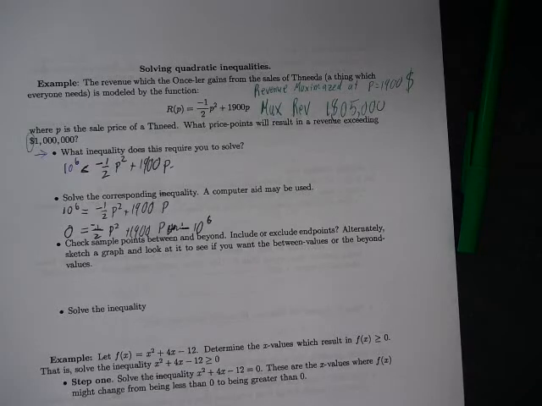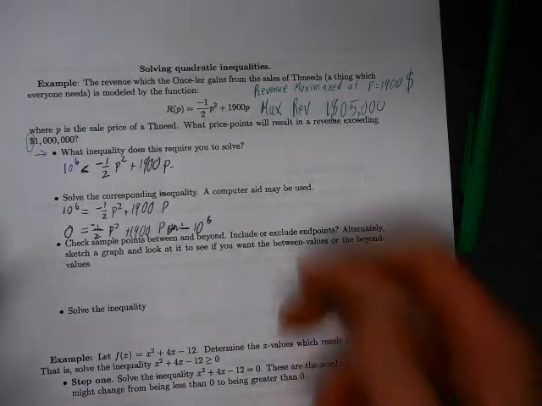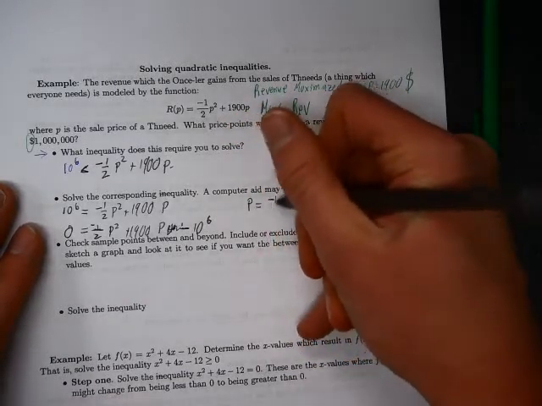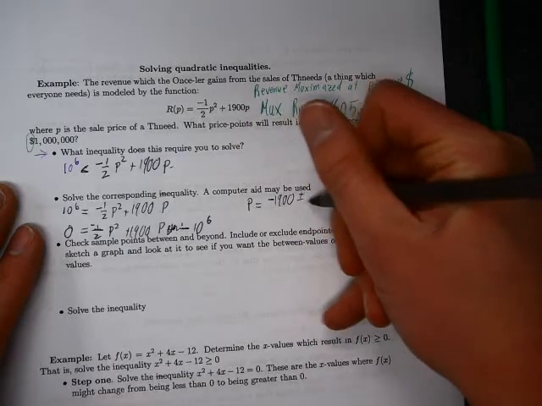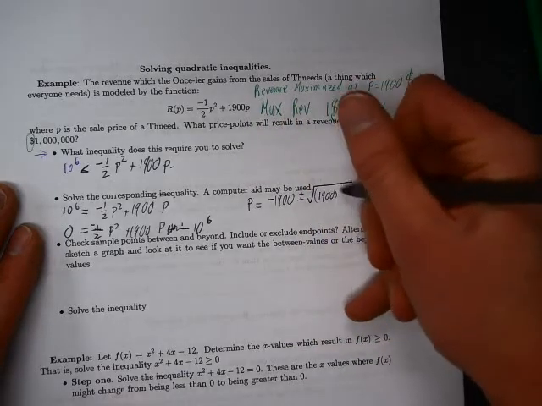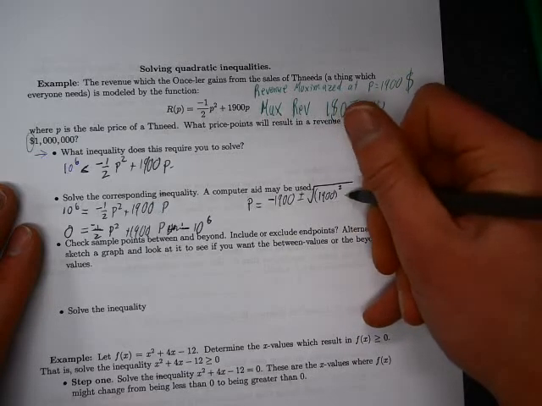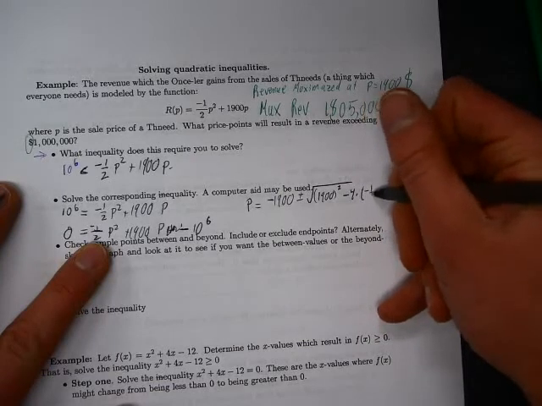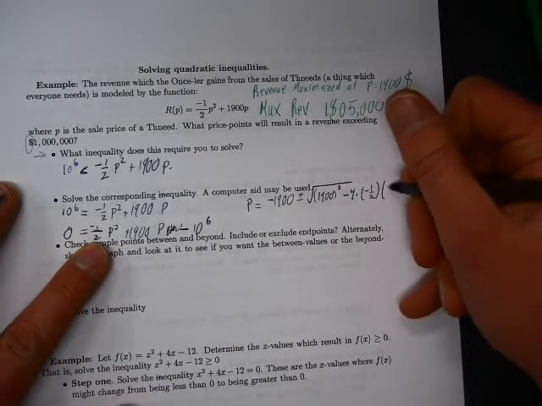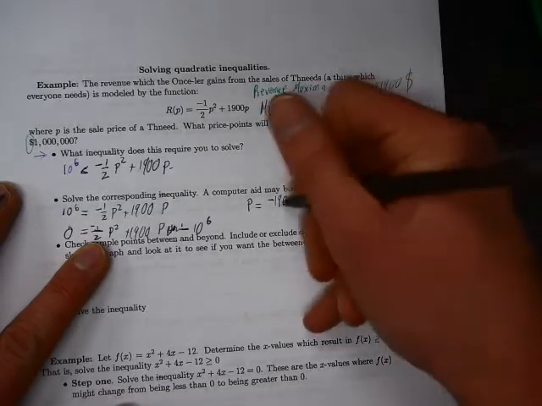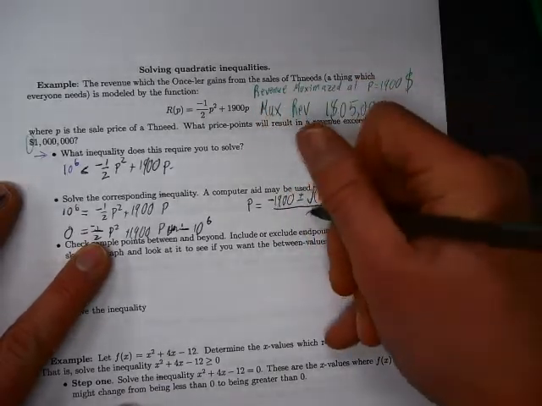So let's do that. According to the quadratic formula, this is solved by p equal to negative b plus or minus the square root of b squared minus 4 times a times c, all over 2a.